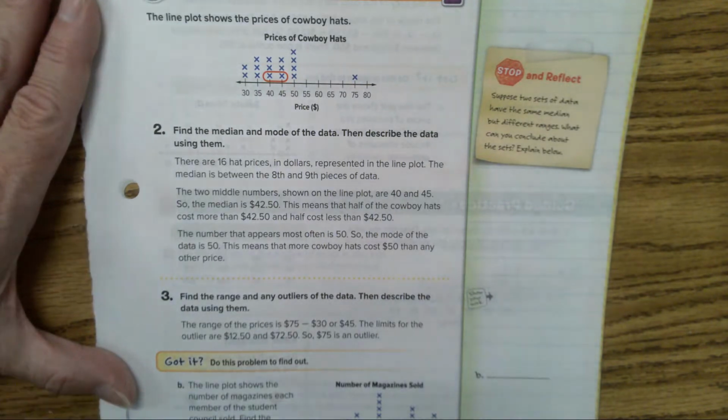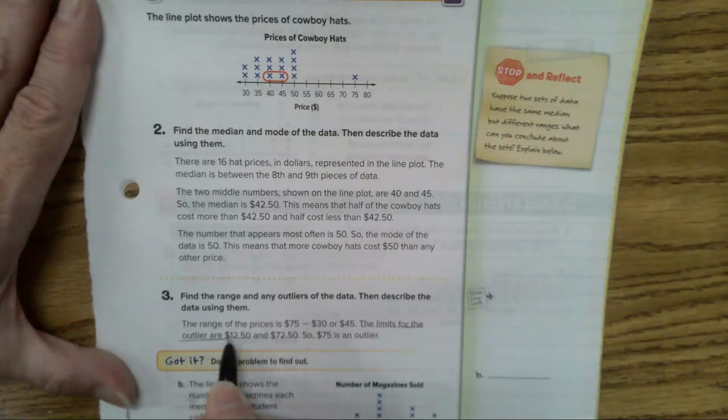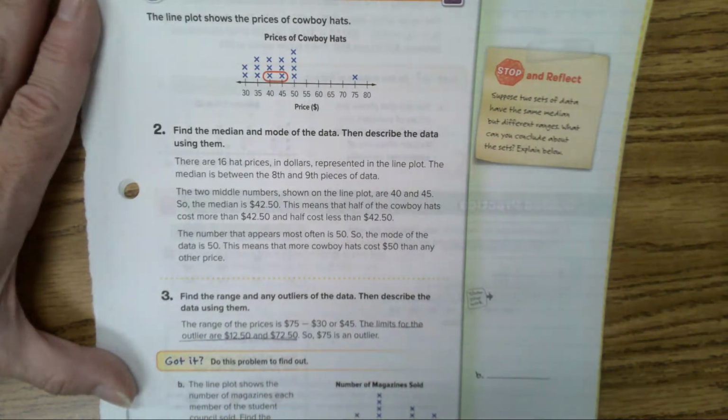That part right there isn't really necessary, the limits for the outlier. We didn't really discuss that as a 6th grade standard as to how to figure out your limits, but we do know that $75 is an outlier. Okay, any questions? Okay, let's go to letter B.